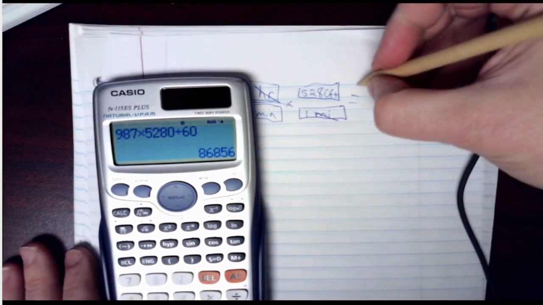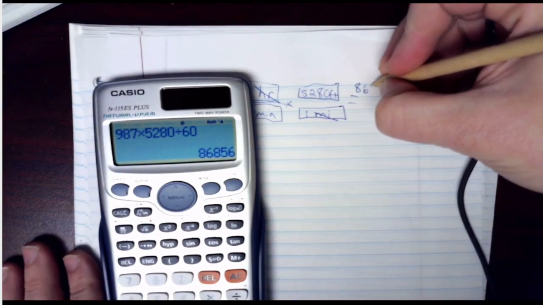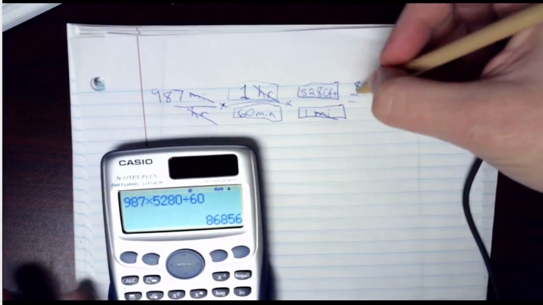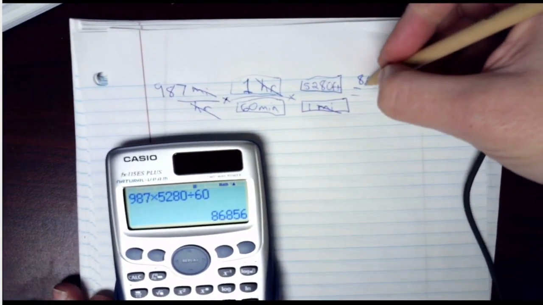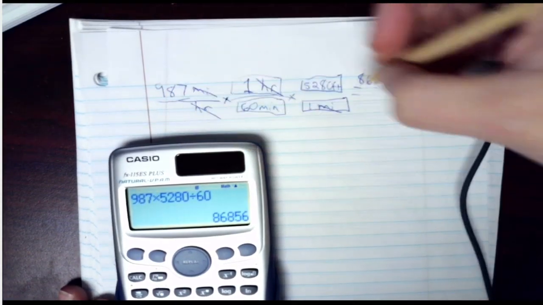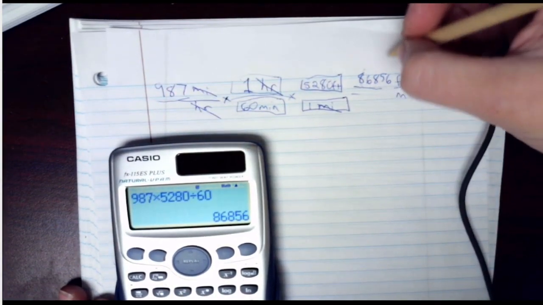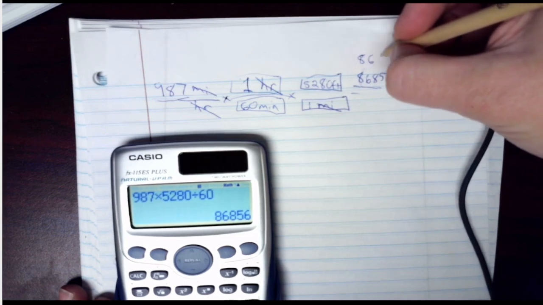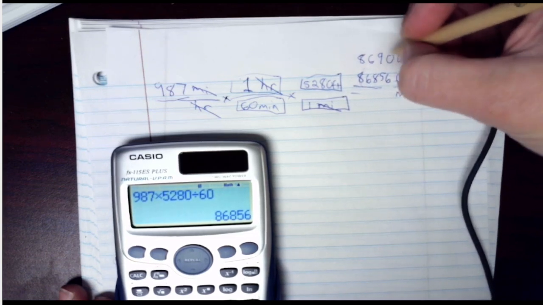And I get the number 86856. Now, if I'm being sig fig accurate, 3 sig figs here means I can only have 3 sig figs, so it would be 86900.